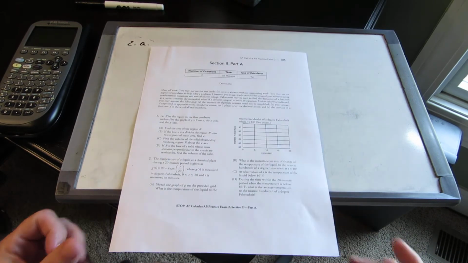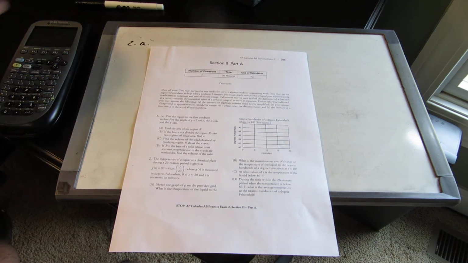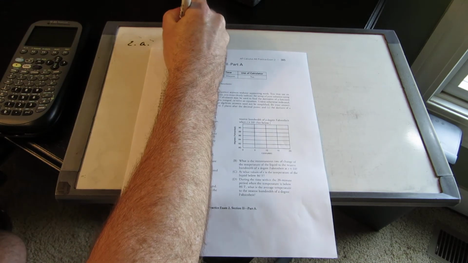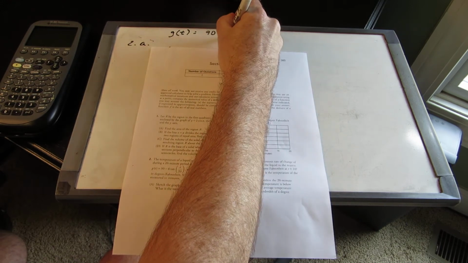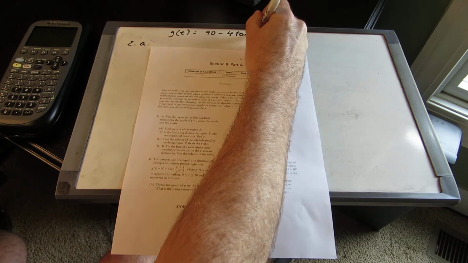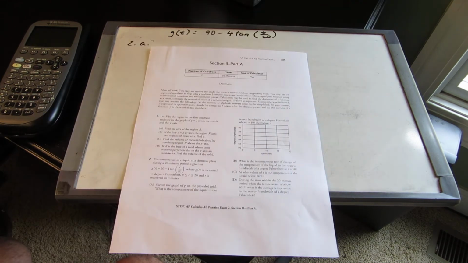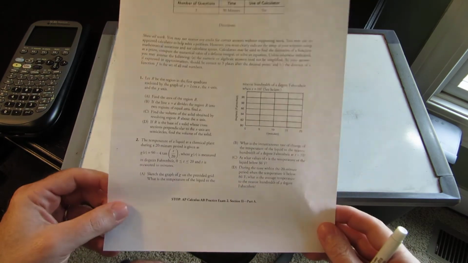Okay, it says the temperature of a liquid at a chemical plant during a 20-minute period is given as G of T is 90 minus 4 tangent T over 20. And the time period is between 0 and 20 minutes. So it says sketch the graph of G on the provided grid. Now, you can graph this on your calculator, and we are about to do that.